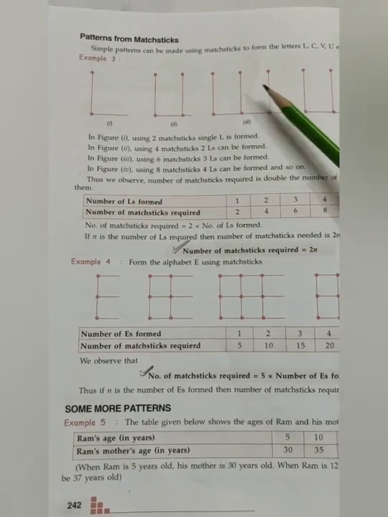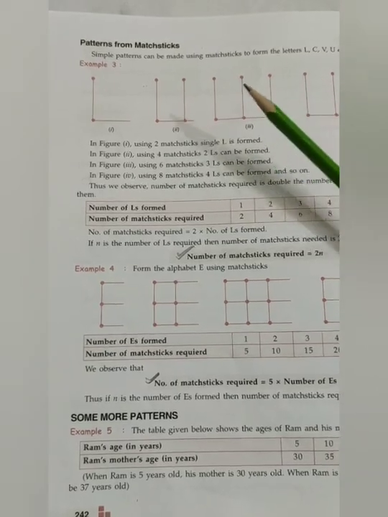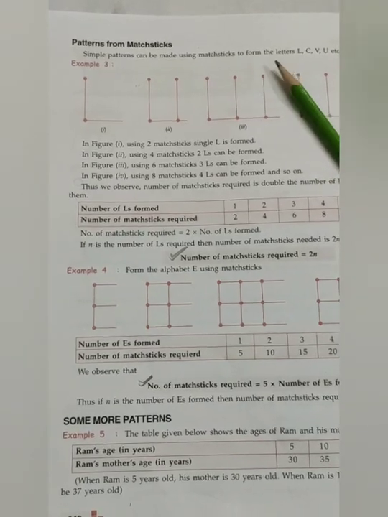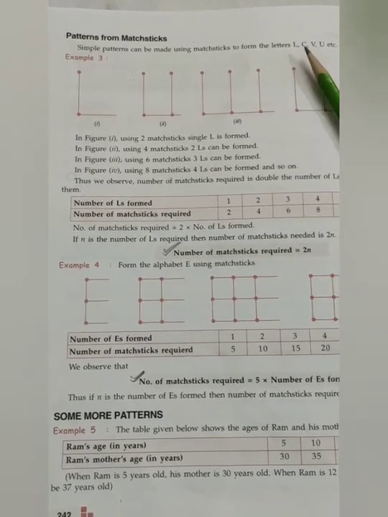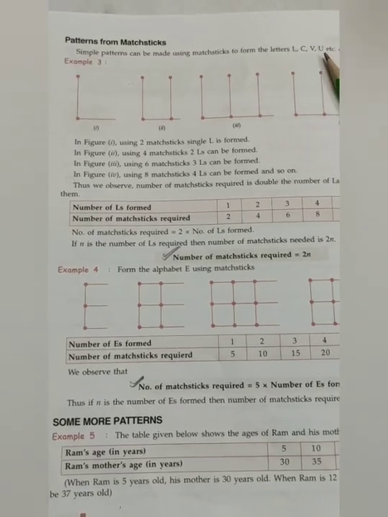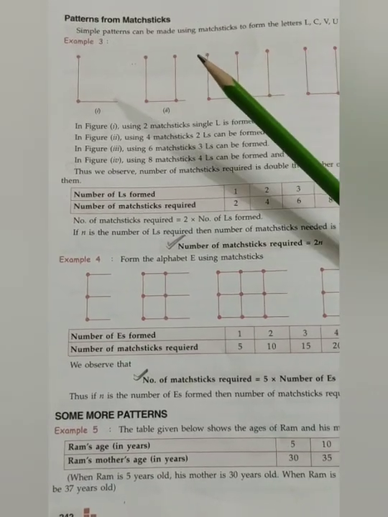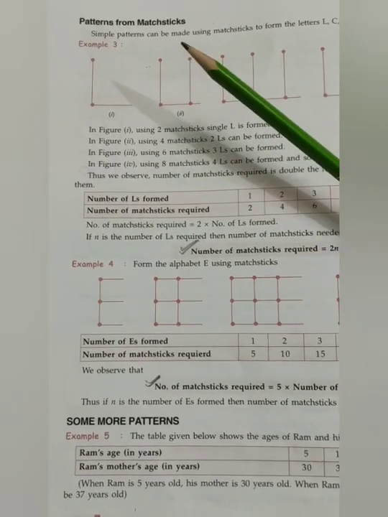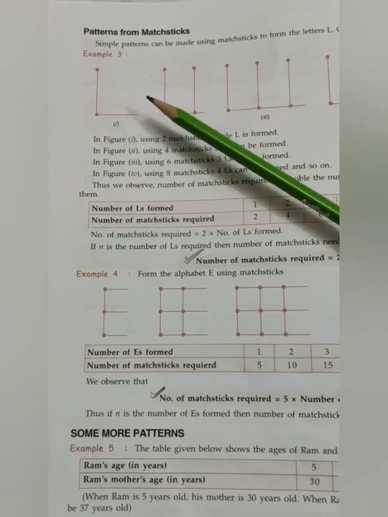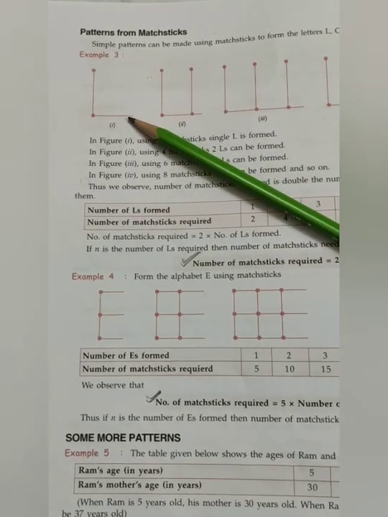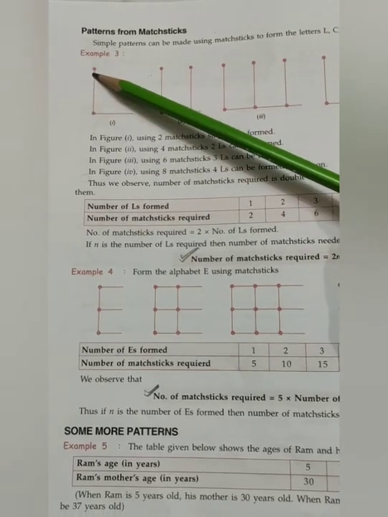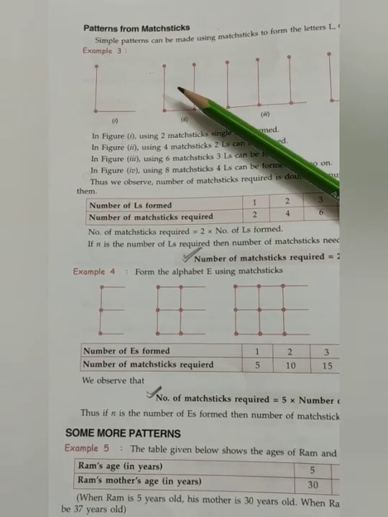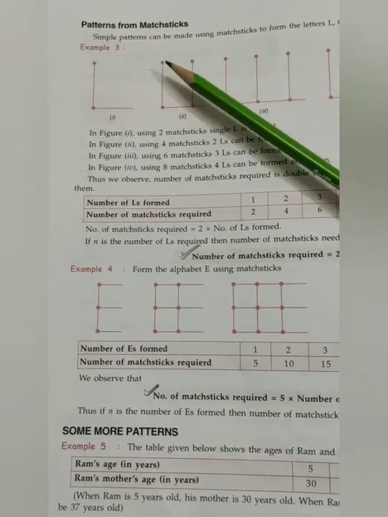Patterns from matchsticks. Simple patterns can be made using matchsticks to form letters such as L, C, P, U, etc. Let's see example 3. Here in figure 1, using two matchsticks, a single L is formed. In figure 2, 4 matchsticks, 2 Ls can be formed.